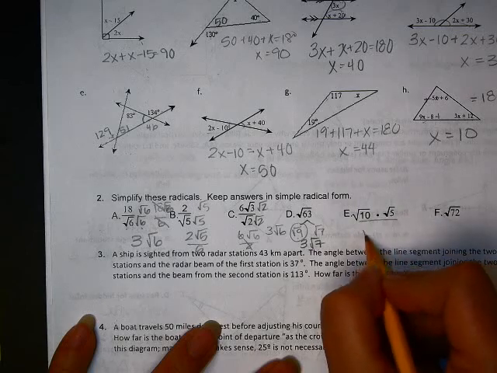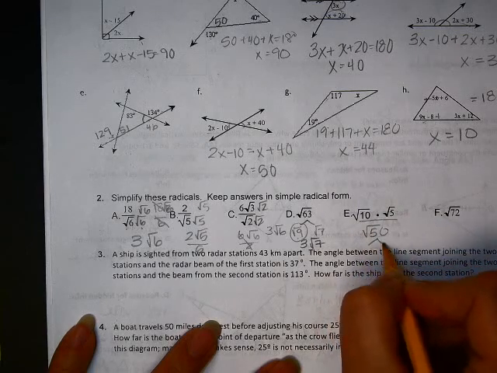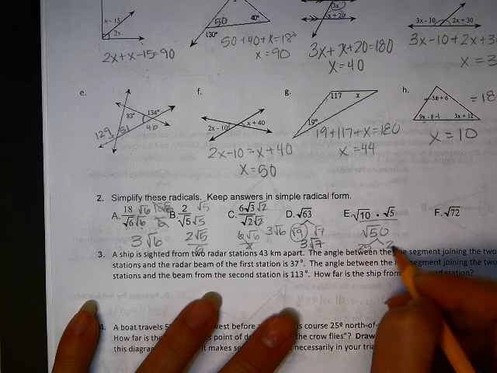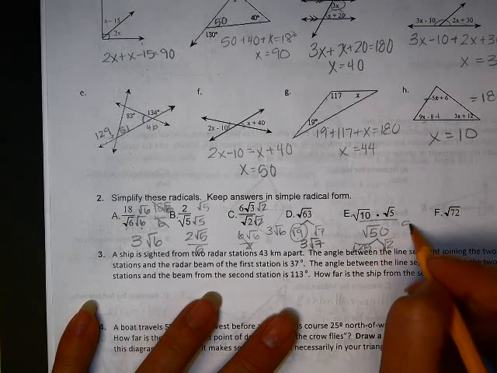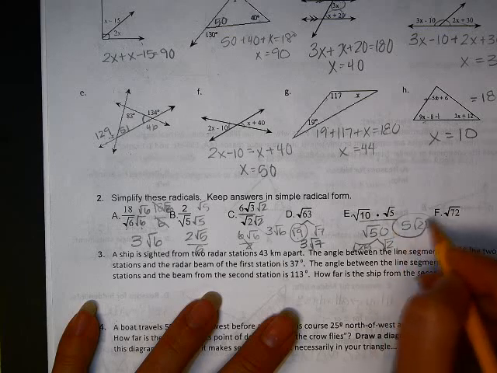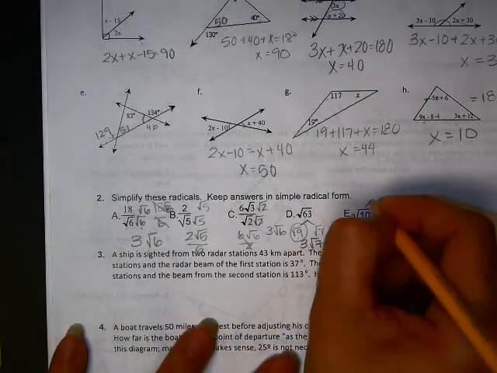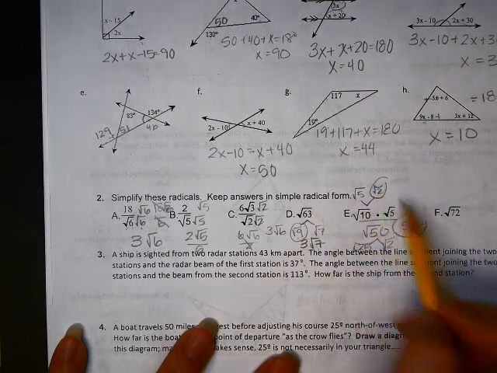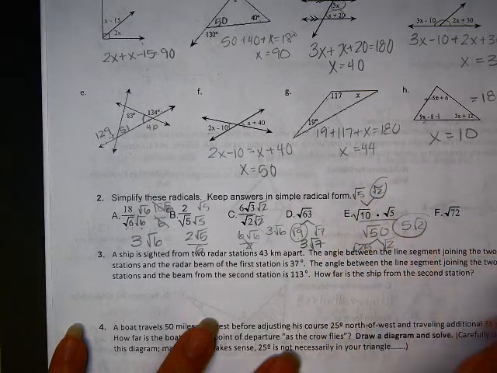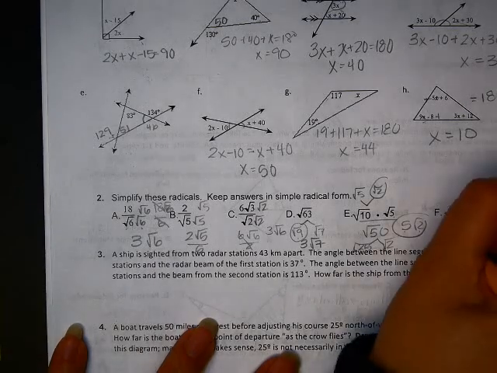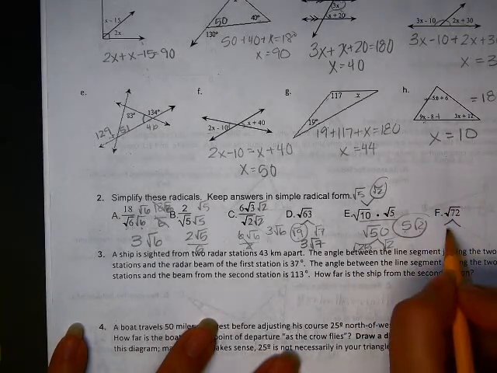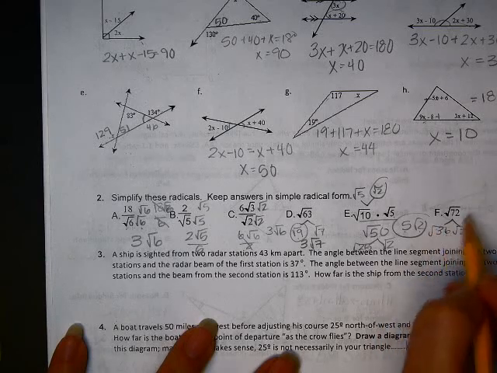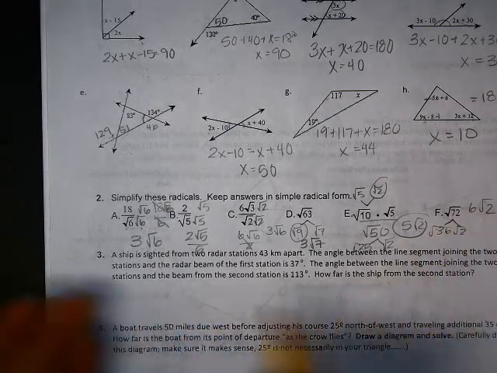When I multiply this, I get root 50, but then I can break it out a better way, which would be our 25 and our 2. And root 25 is 5, and root 2 is root 2. I could have also broken it this way and said this was 5 and 2, which would have given me my root 2, and then root 5 and root 5 would have given me a 5. Lots of ways you can do that. This one here, 36 is a perfect square that goes in. So root 36 is 6, and then root 2.